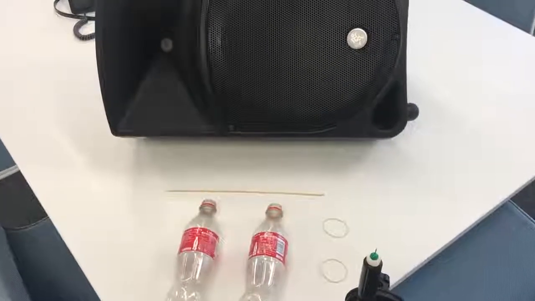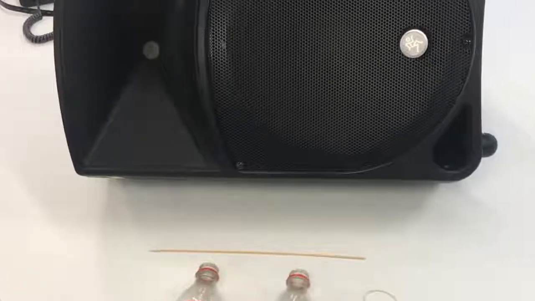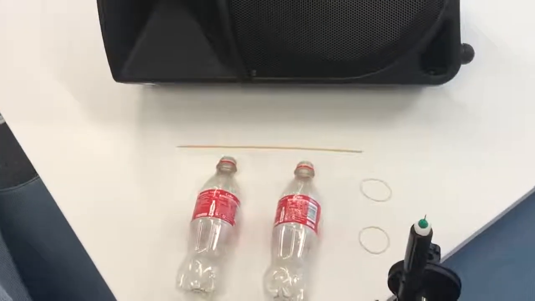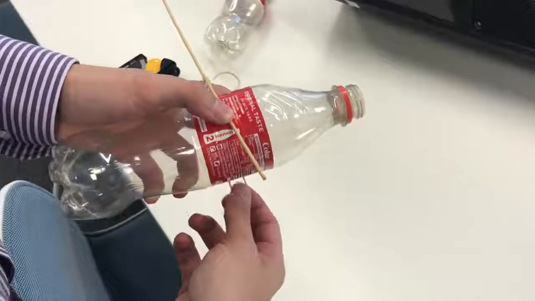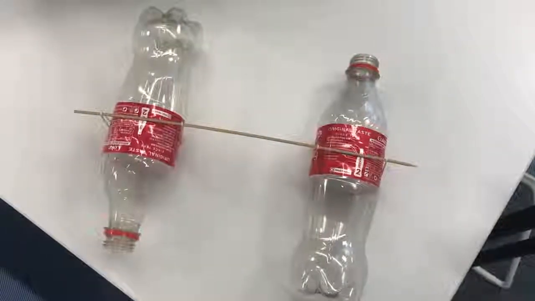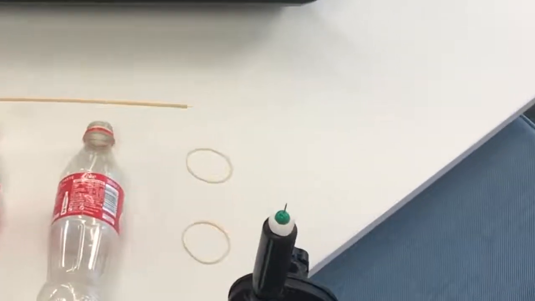To carry out this demonstration, you will need a speaker with a fairly large diameter, as small speakers aren't very good at producing low notes, two identical drinks bottles to act as Helmholtz resonators, something light to connect the resonators, something to attach the resonators in opposite directions, something to balance the resonators on. We use a drawing pin attached to a stand.